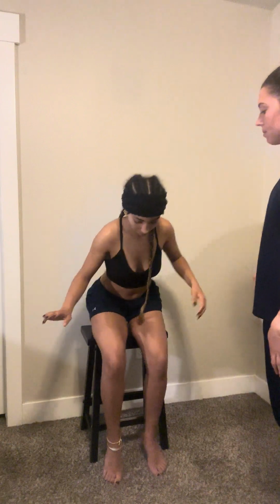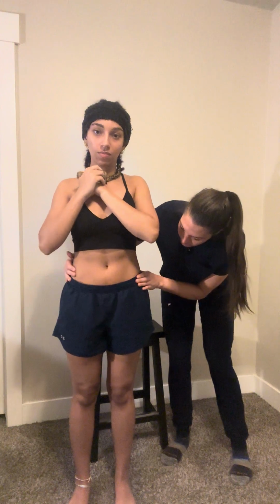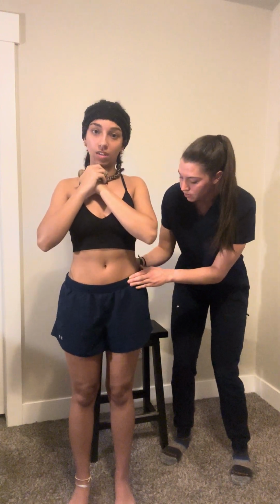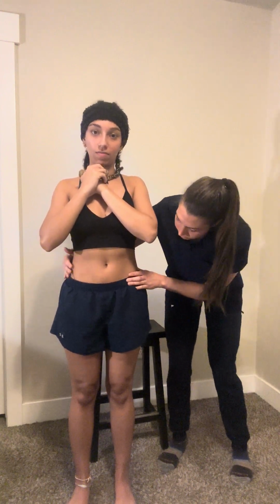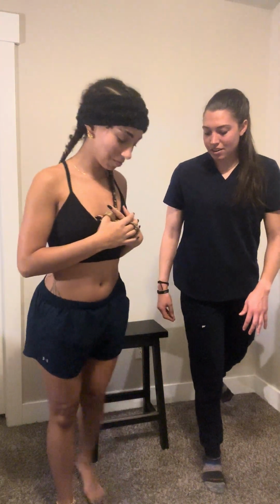So I'll have you stand up. We'll inspect. We did inspect when we did the spine. Oops, I need to get the camera frame. As you can see, yeah, symmetrical. And then we'll just palpate any pain, tenderness, swelling. Good. Then I'll have you bring your knee up. Good. Bring your other knee up. Bring your leg back. Bring your other leg back.